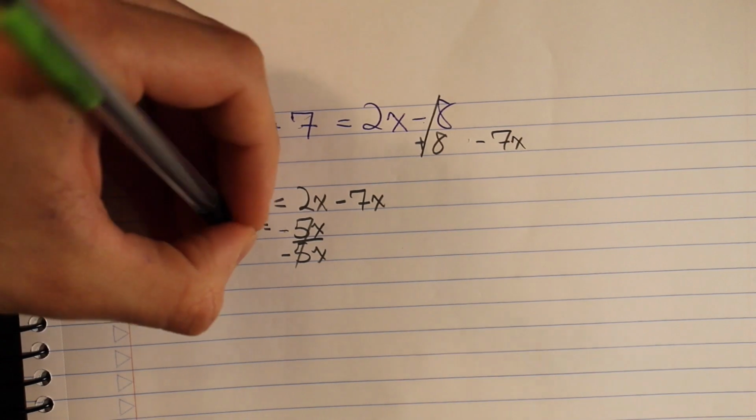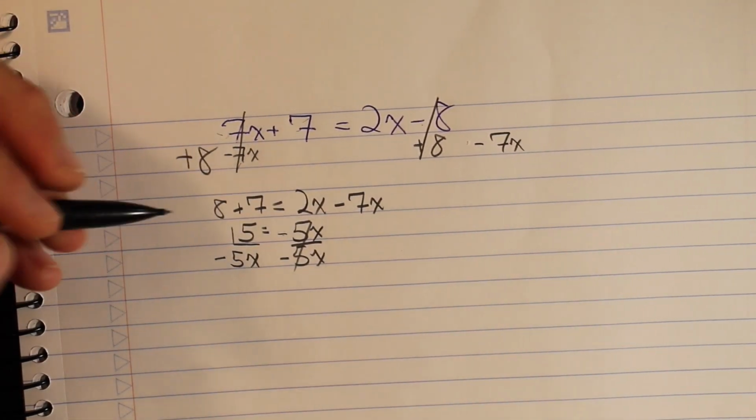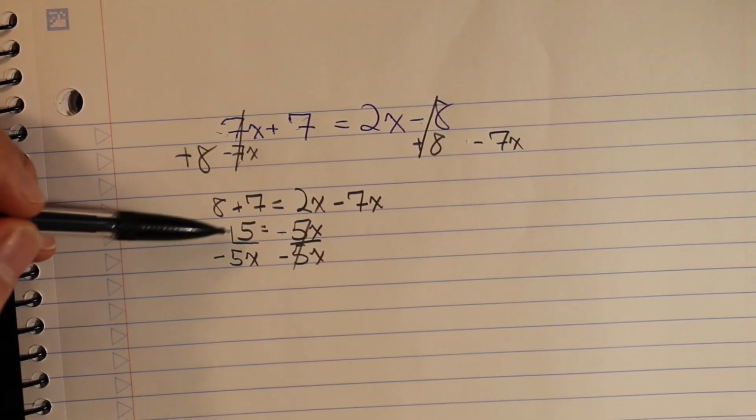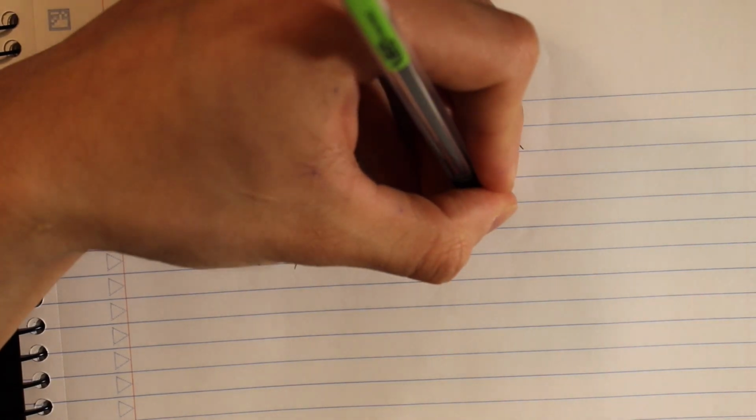As you can see, that's 1. And we cross that out so it's organized. And then 5x underneath the 15, so 15 divided by negative 5x, and now we have the answer. So x equals negative 3.